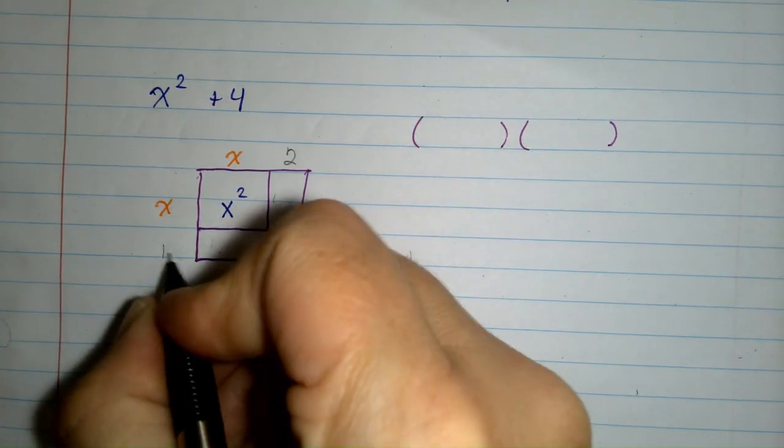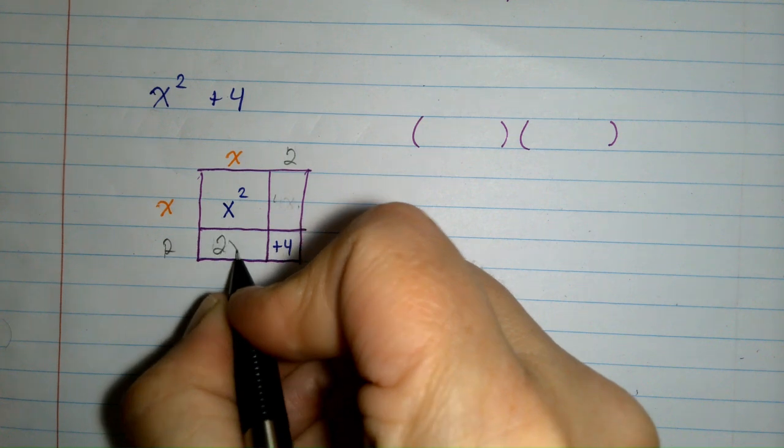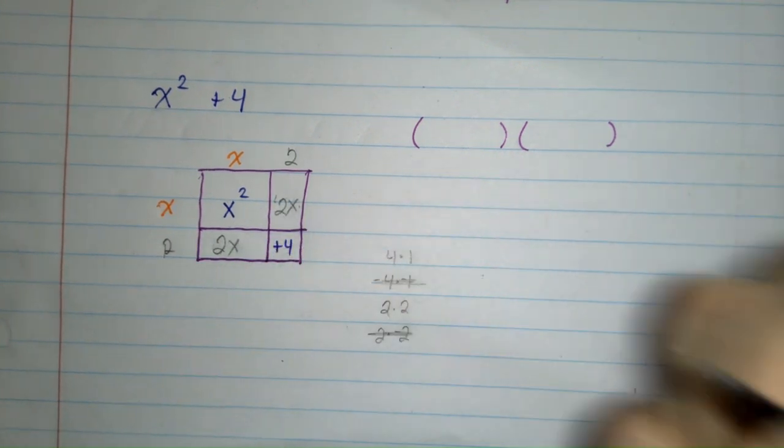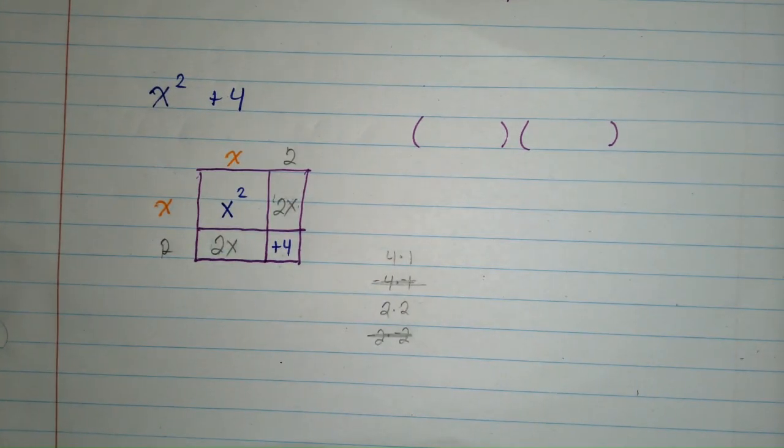What if I put 2 and 2 here? That would make it 2x and a 2x. Those, if one of them were negative, would be additive inverses, but they're both positive. So when I combine those, they make that 4x. So that's not what we need either.